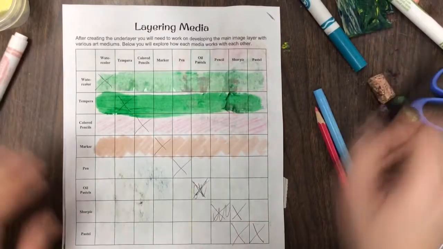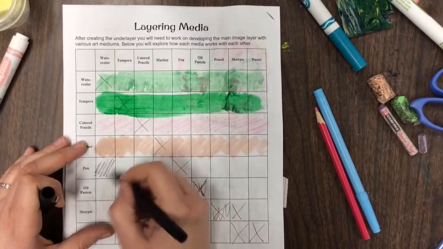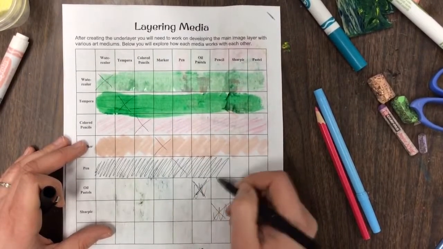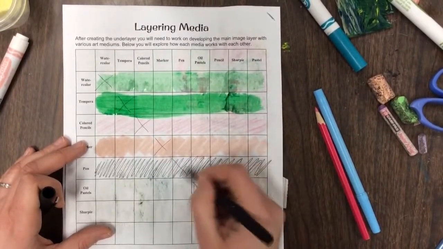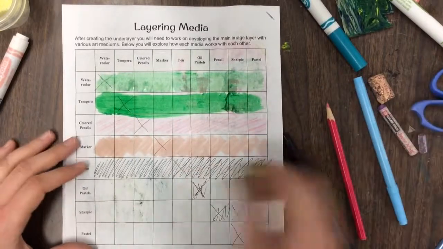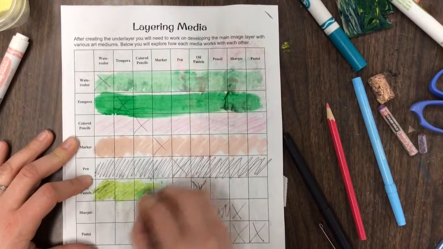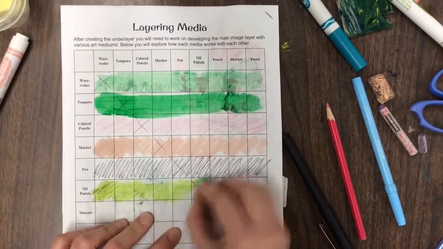Pen. Looks good, right? Yep, totally. Oil pastel. One of my favorites.